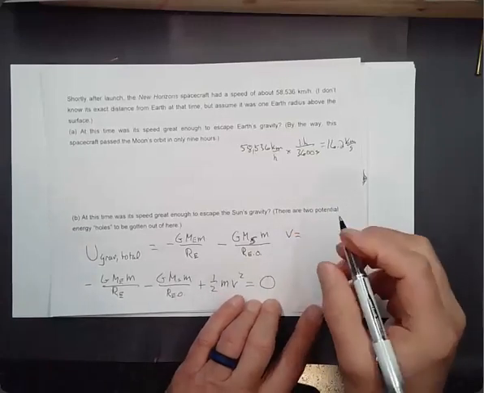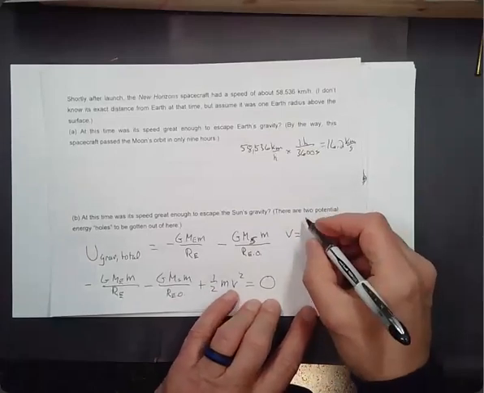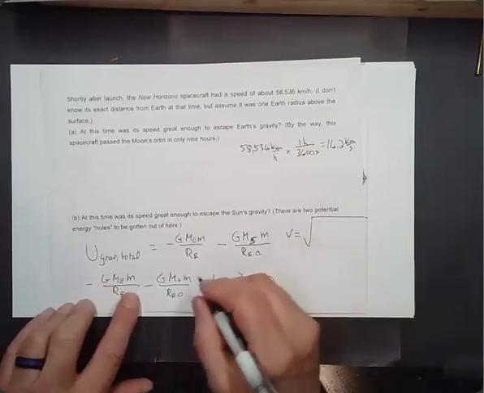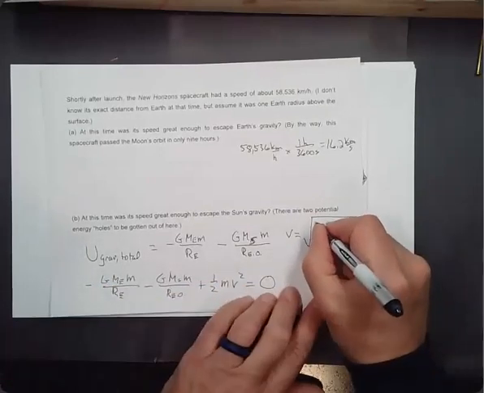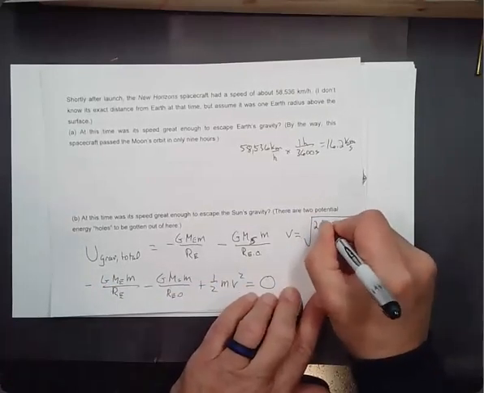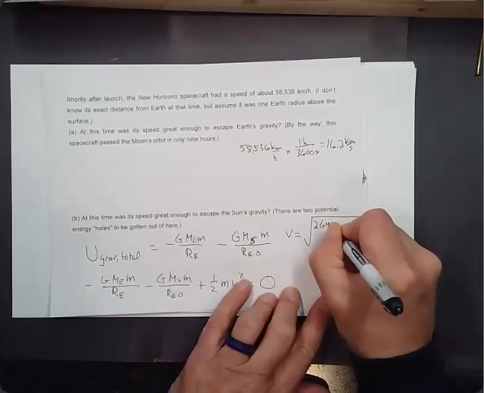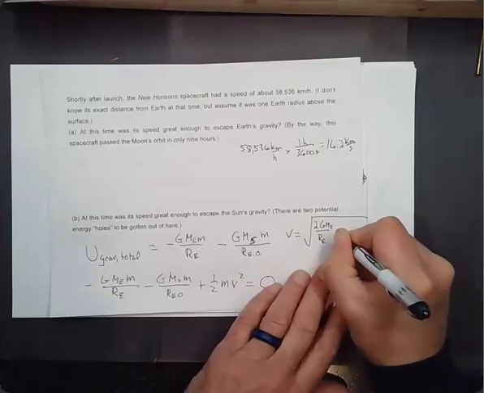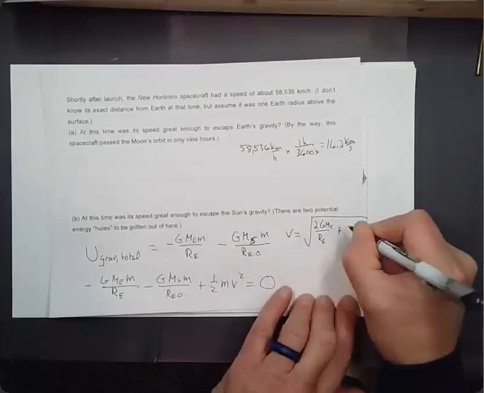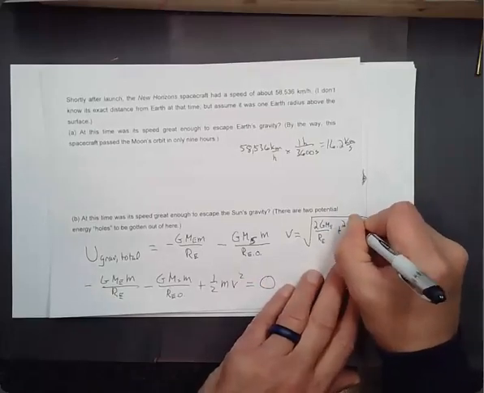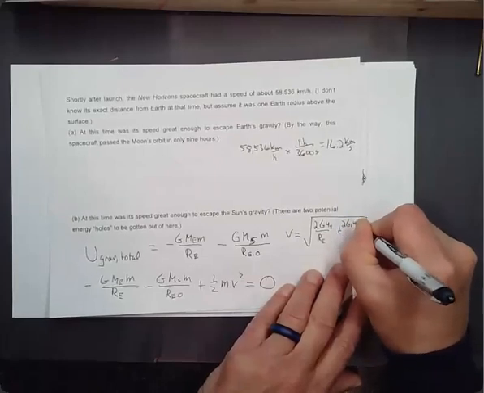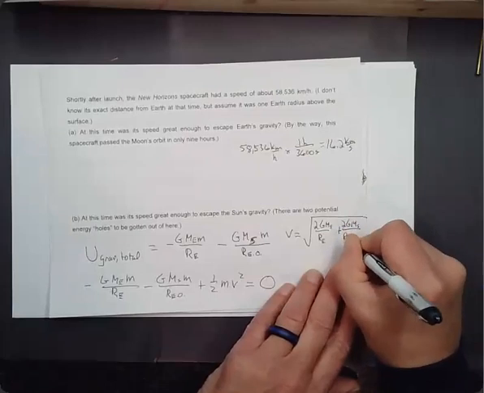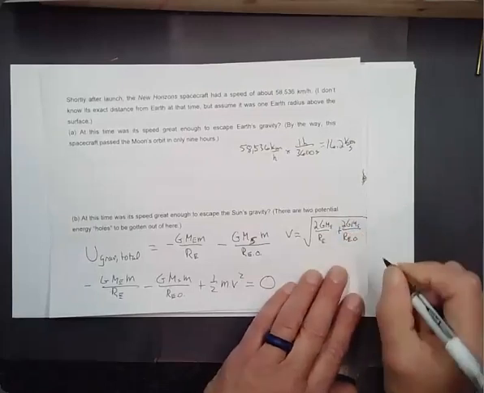I'll have the square root of, kick those across, I'll have a 2. I'd have 2 times G times the mass of the Earth over the radius of the Earth, plus 2 times G times the mass of the sun over the radius of the Earth's orbit.